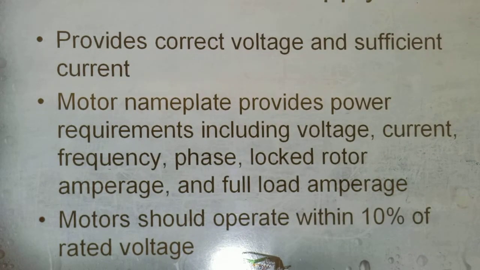The power supply provides correct voltage and sufficient current. Motor nameplate provides power requirements including voltage, current, frequency, phase, locked rotor amperage, and full load amperage. Motors should operate within 10% of rated voltage. There it is, 10%.